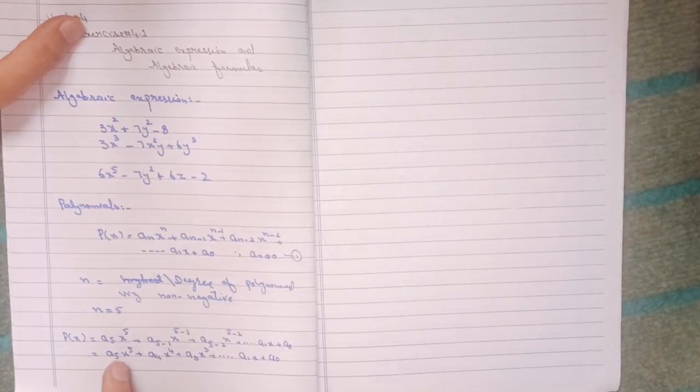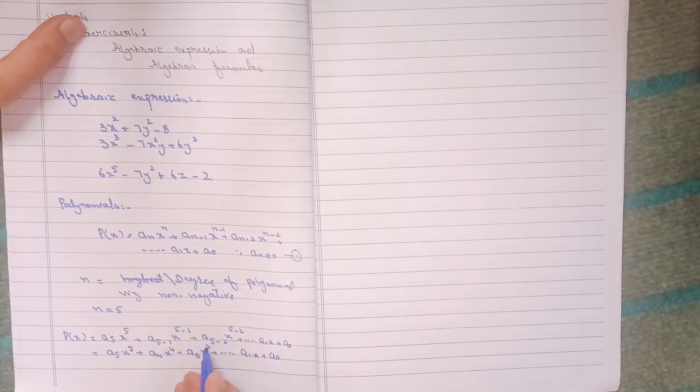So it is a kind of expression. You can see all the degrees, all the powers are positive.